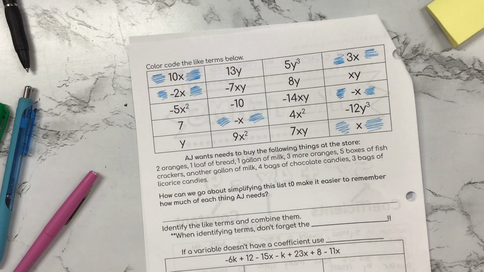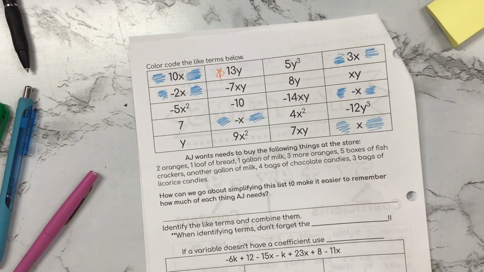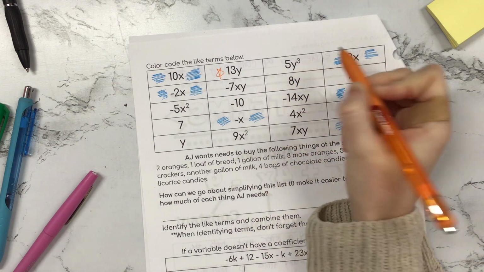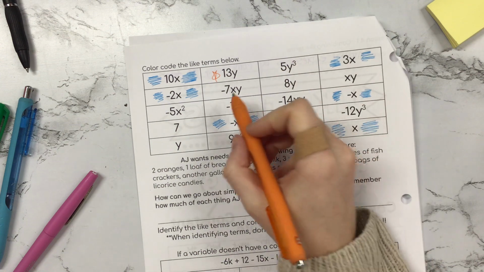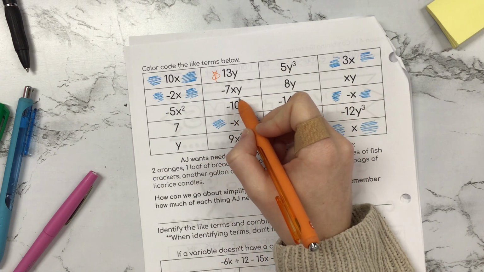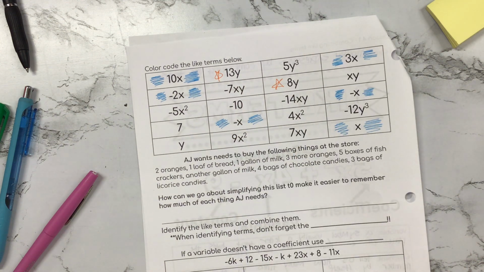Okay. You can also box it, put a star next to it. We'll try that next. Okay. So things that are like terms with 13y. This one has the same variable, but it has an exponent. That's not going to be a like term. This one has a y, but it also has an x. That is not a like term. This one just has a y. So 13y and 8y are like terms because they have the same variable, same letter, no exponent.